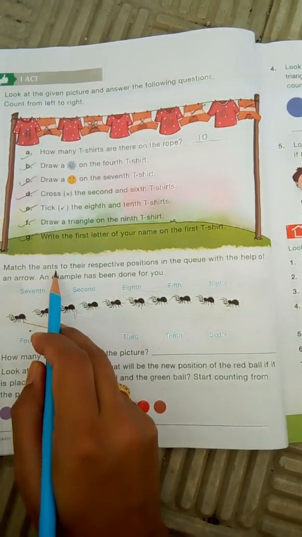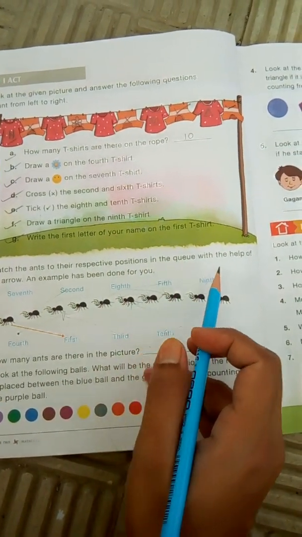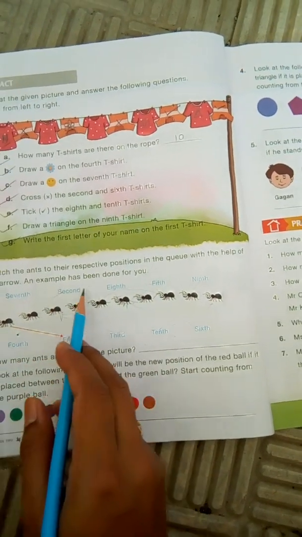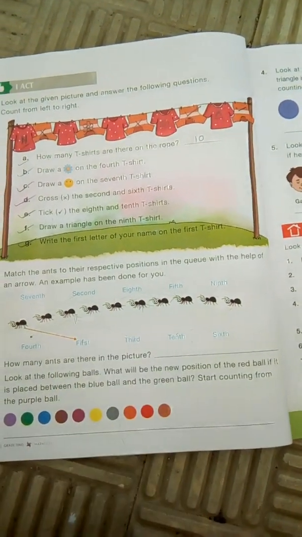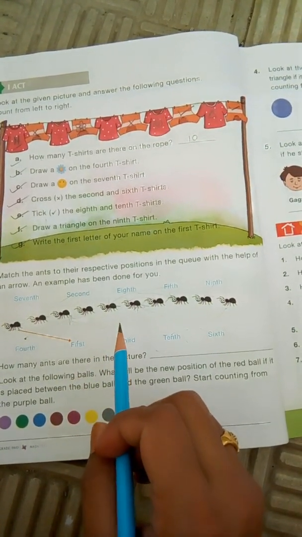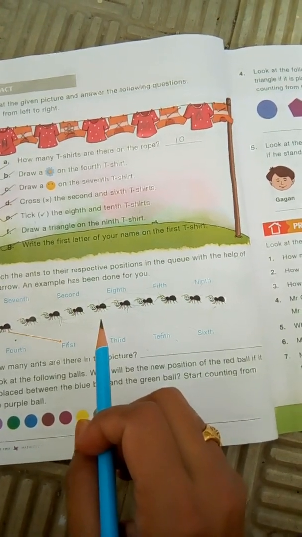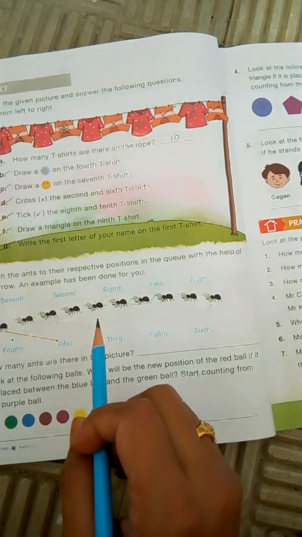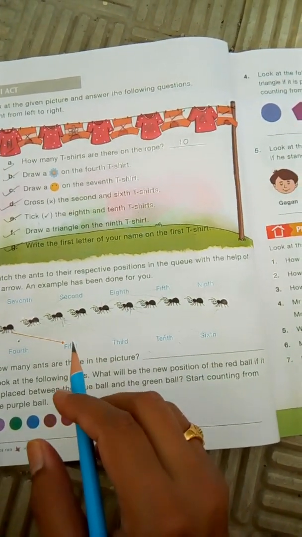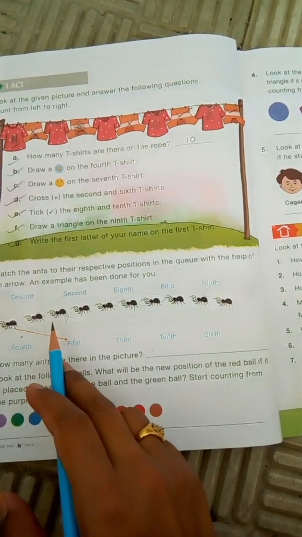Match the ants to their respective positions in the queue with the help of an arrow. An example has been done for you. Here you have to match the ants to their respective positions in the queue with the help of an arrow. Now we have to draw an arrow, and according to whatever the positions were there, we have to match those ants.